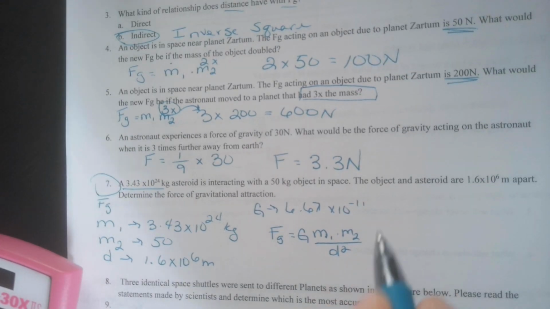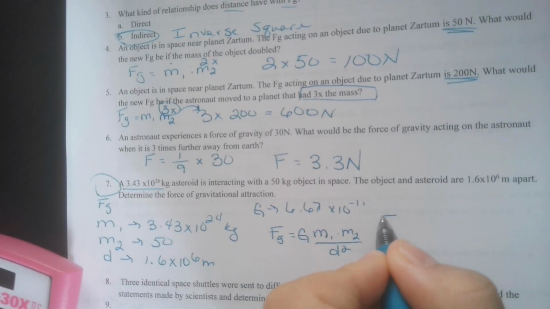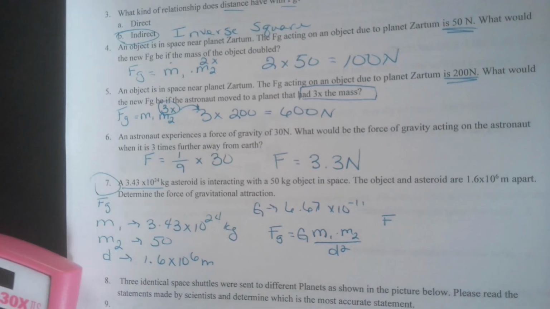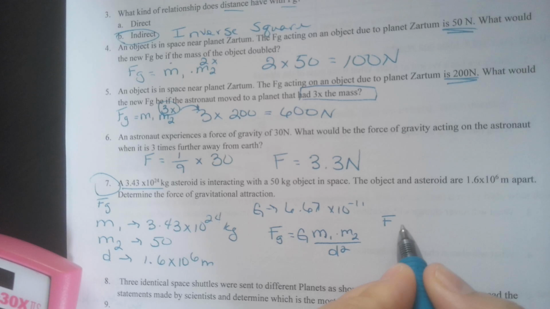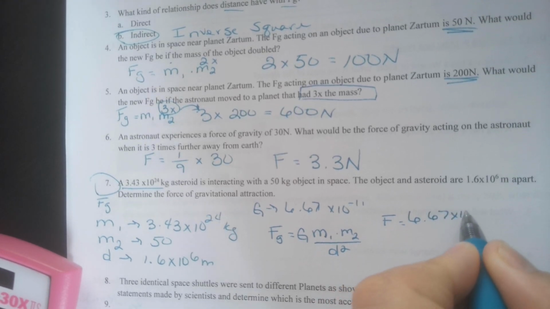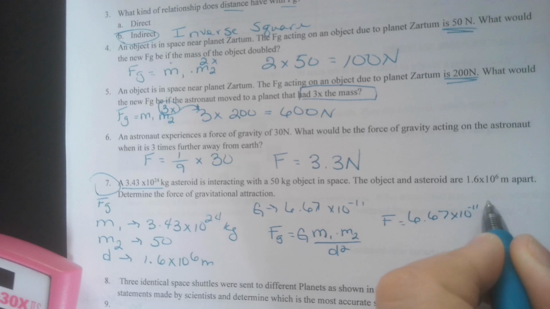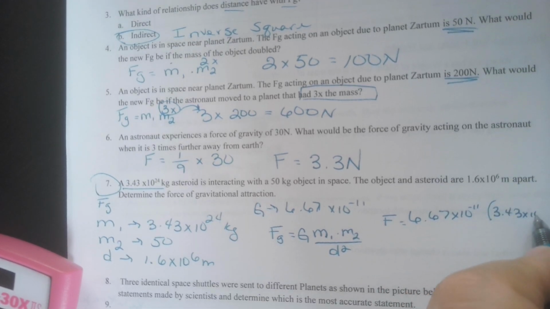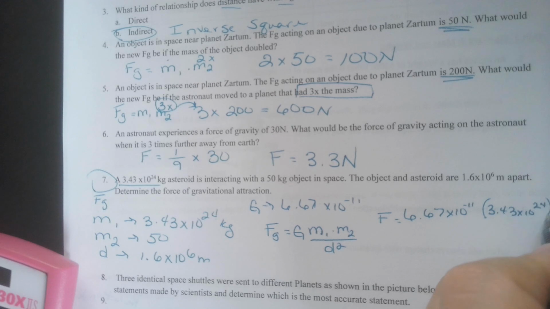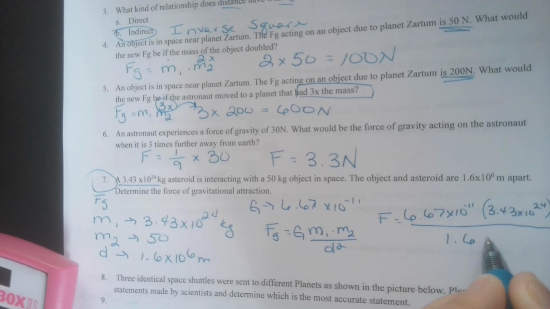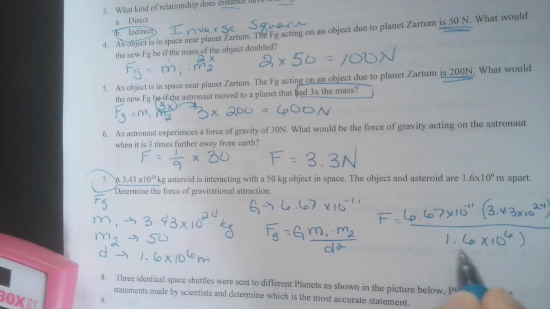So putting the numbers into the equation. Equals 6.67 times 10 to the negative 11 times 3.43 times 10 to the 24th power times 50 all over 1.6 times 10 to the 6th squared.